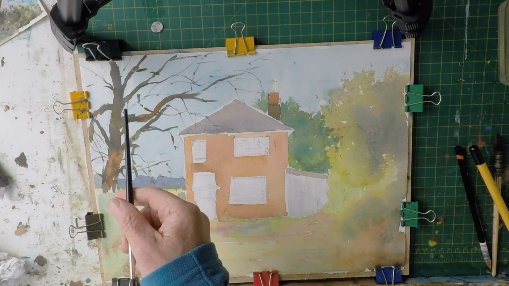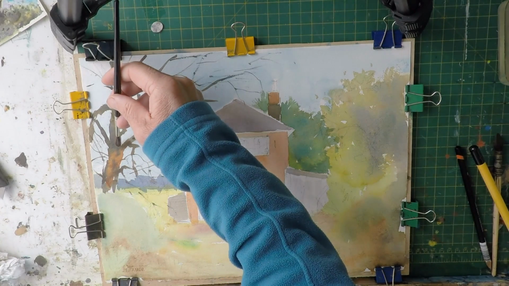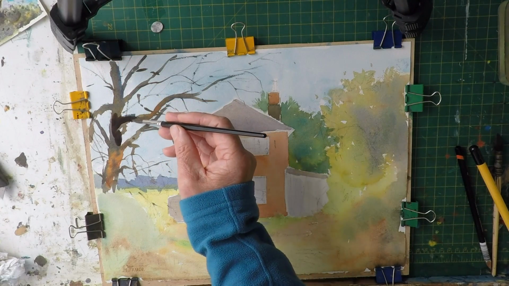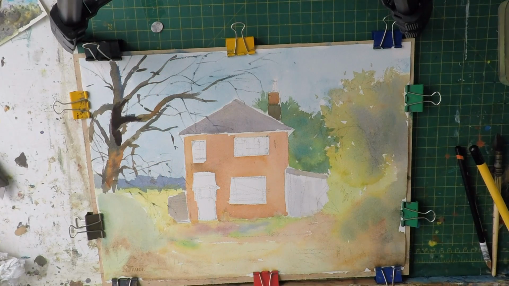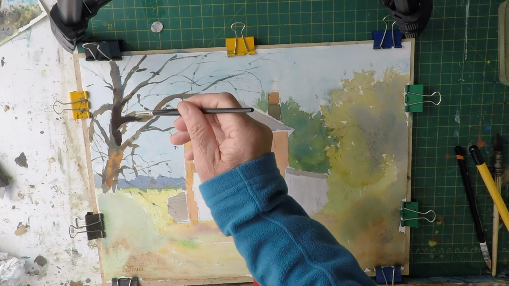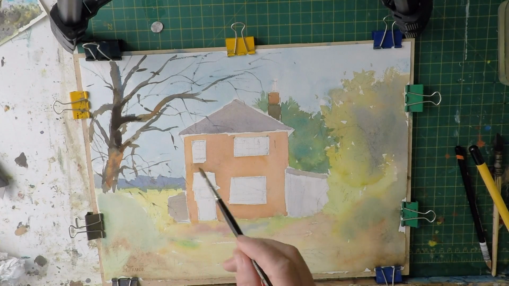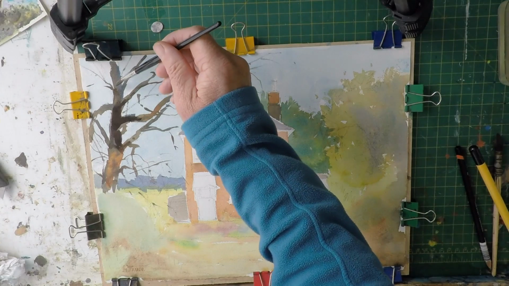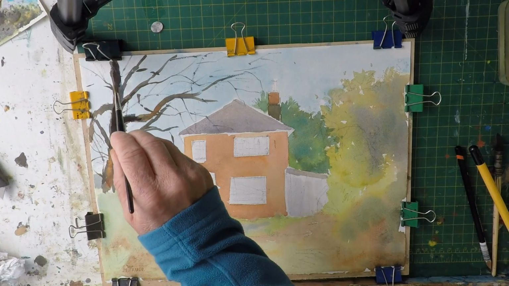I'm going to get back into the tree now and just put a little bit of shadow on some of the branch. This is just a mixture of burnt ultramarine, burnt sienna, and a little bit of viridian. So just various mixes of those combinations of those colours.